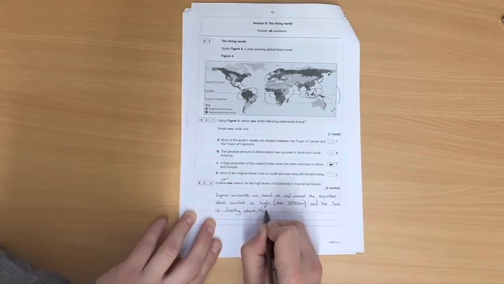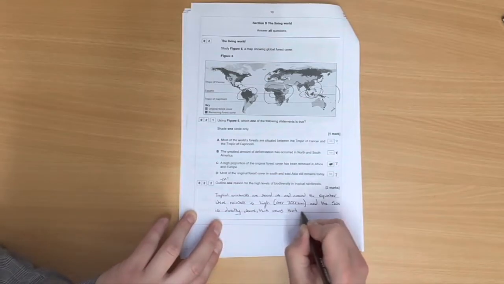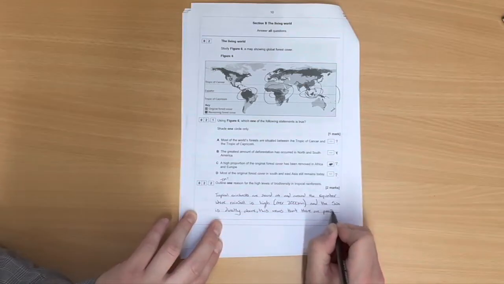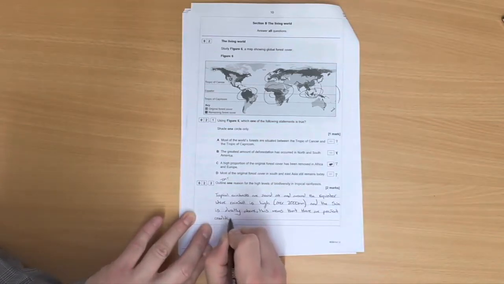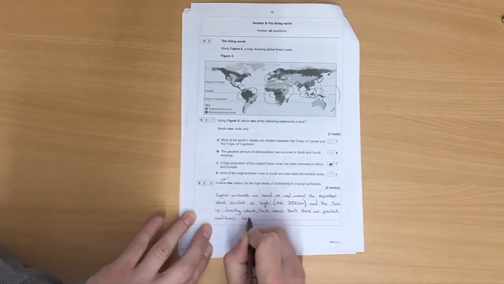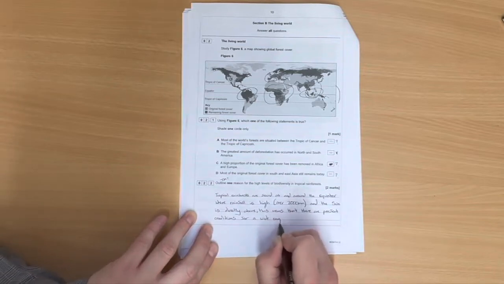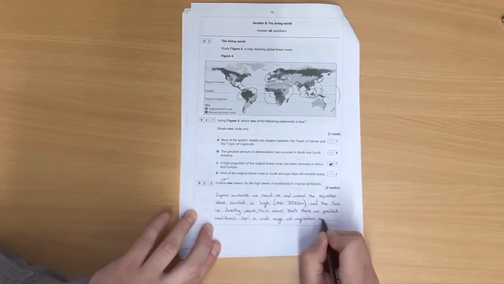This means that there are perfect conditions for a wide range of vegetation to thrive.